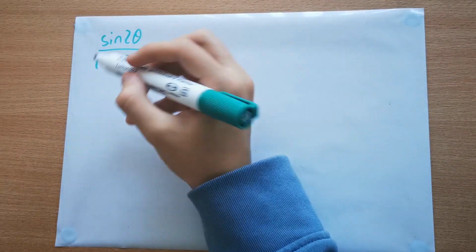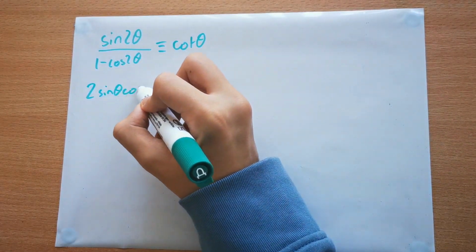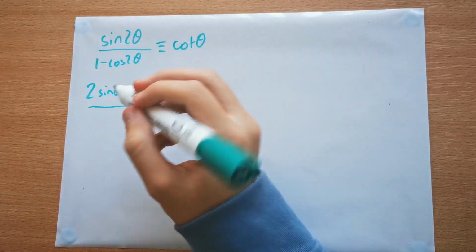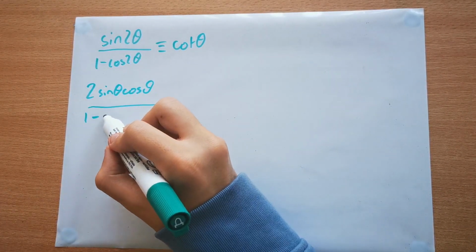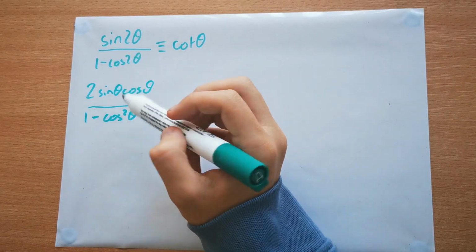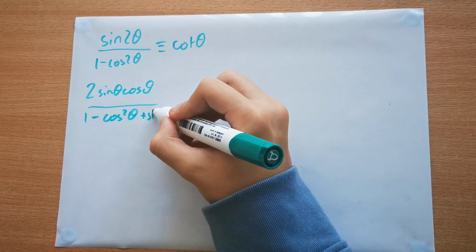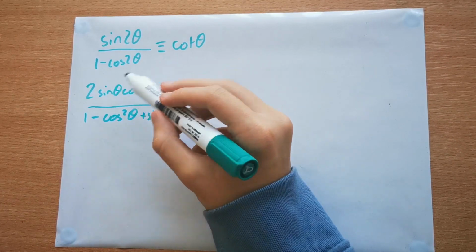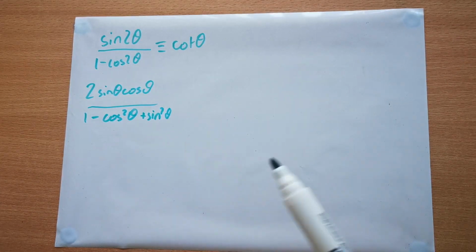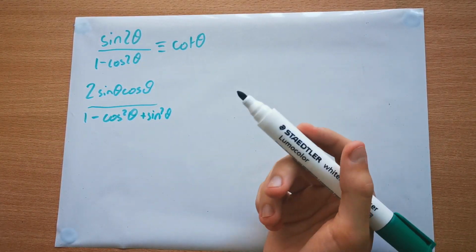So sine 2 theta is equal to 2 sine theta cos theta, divided by 1 minus cos 2 theta. Now, cos 2 theta should be cos squared theta minus sine squared theta, but because there's a minus in front, it's plus sine squared theta, because you're multiplying the entire thing by minus 1. If you didn't want to do that, you could put brackets around it, and then you'll see that the minus and minus could be a plus.